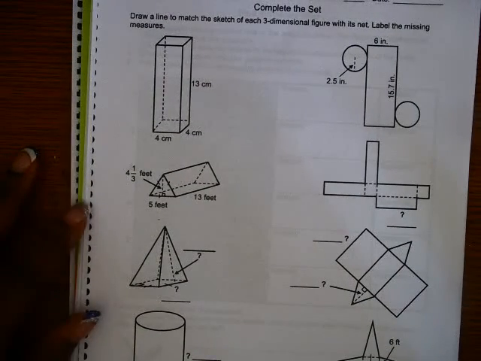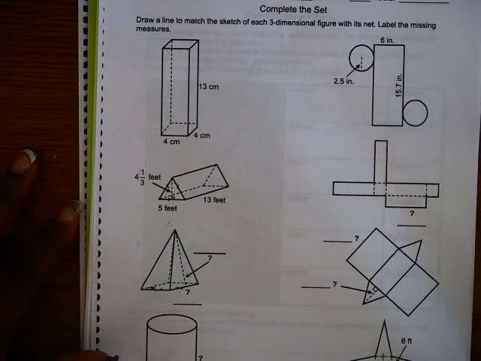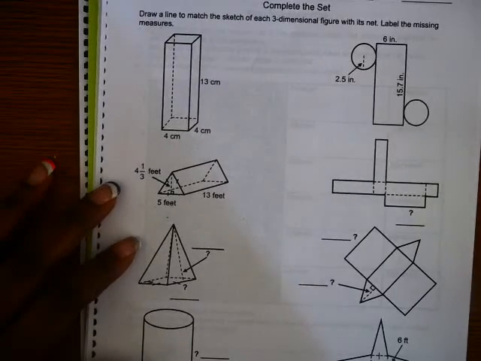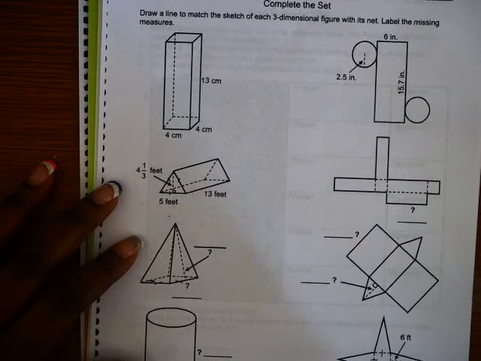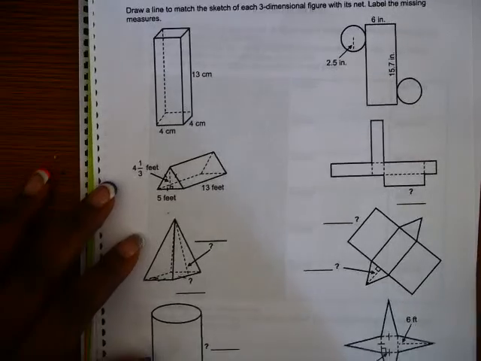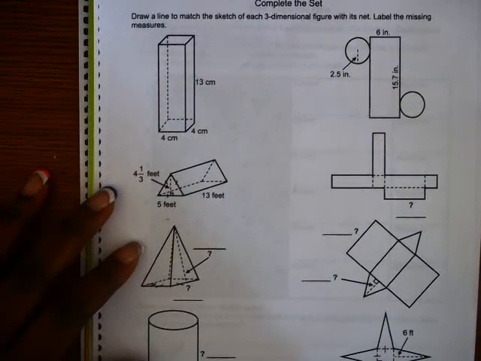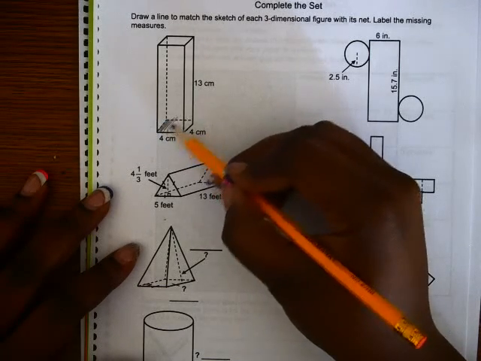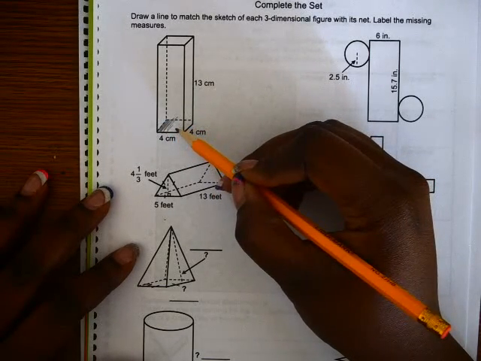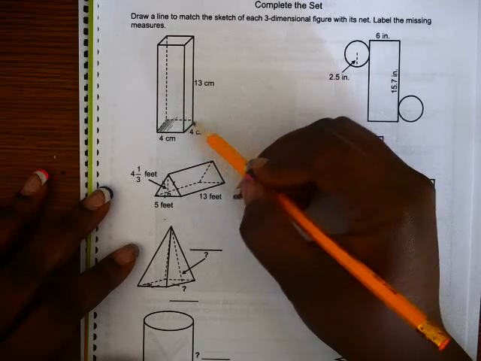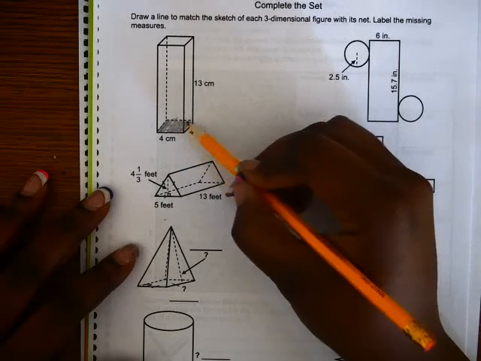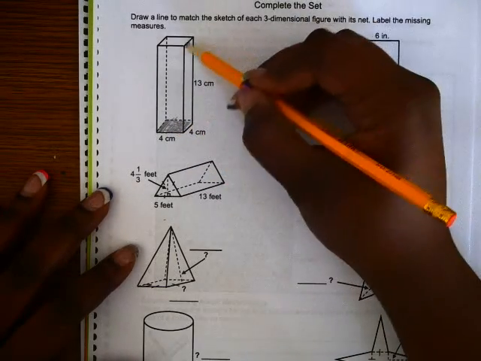So we name our shapes or recognize our shapes by the base. And every time we have a three-dimensional shape, we always shade the base because that tells us the name of the shape. The base also tells us a little bit about what formula we could possibly use when we're solving these problems. So the first one, I'm going to shade the base, and the base is a rectangle, which is also known as a square, and I can call it a square because all sides are the same.